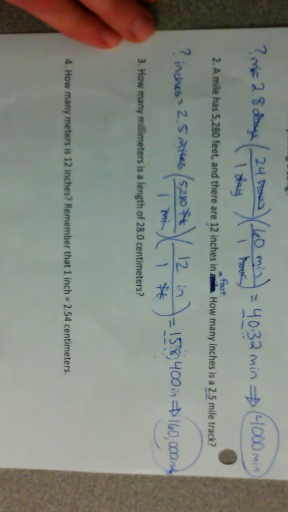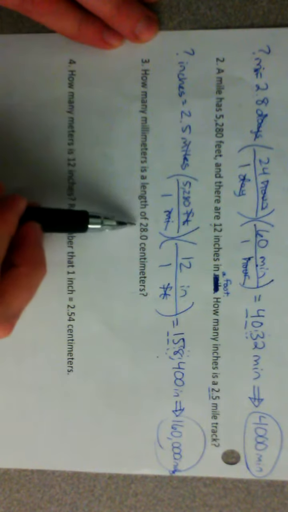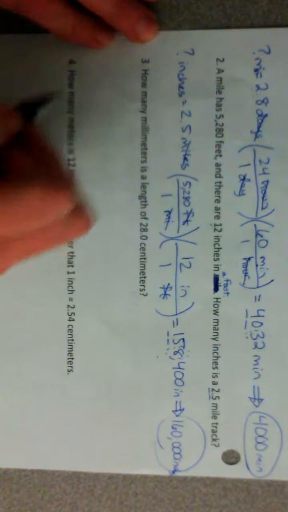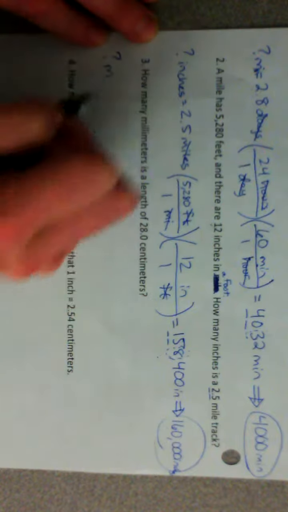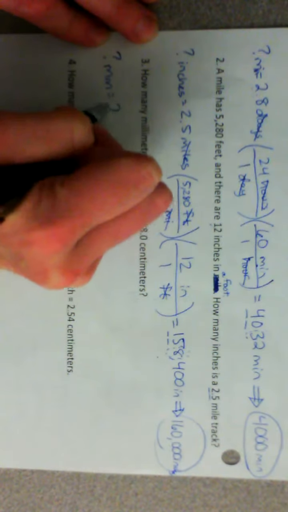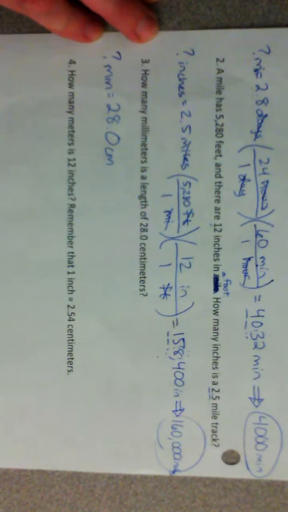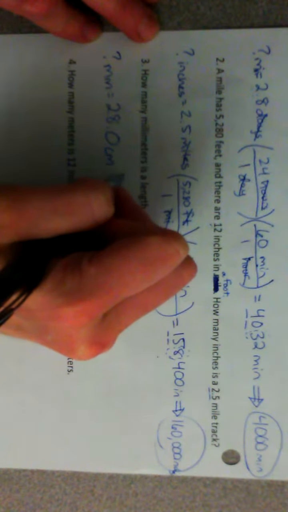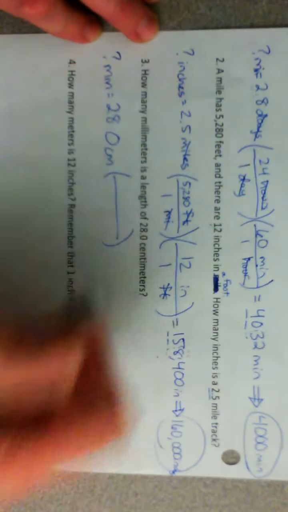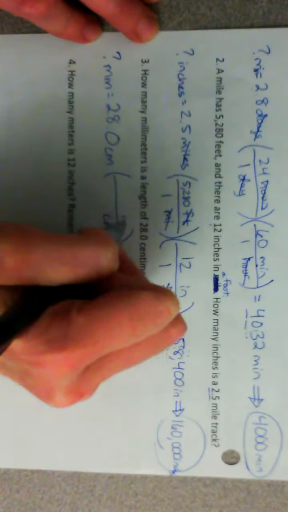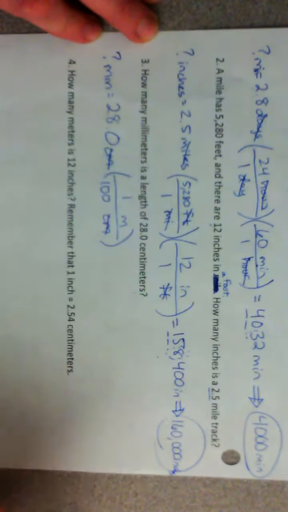Number 3. How many millimeters is a length of 28.0 centimeters? So how many millimeters equals 28.0 centimeters? There's a couple ways to do this. I'll do it the hard way first. The hard way is to say, well, let me convert centimeters to meters. I know that 1 meter has 100 centimeters. So now I can cancel out centimeters.